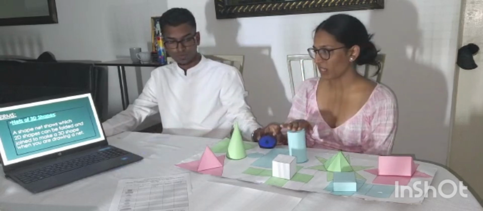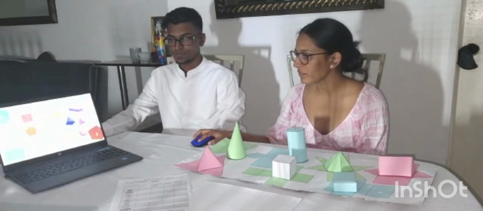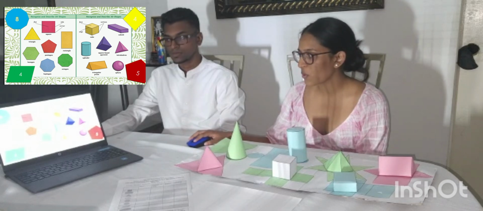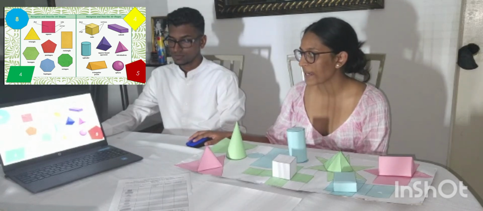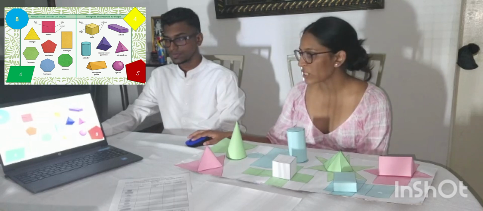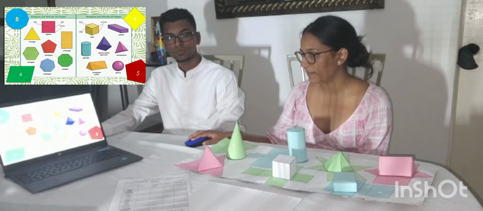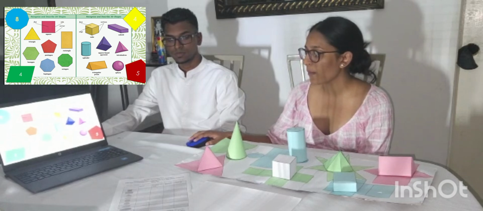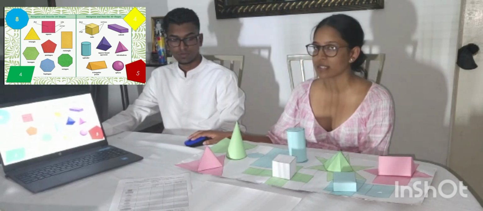Next, we will discuss the nets of 3D shapes. What is a 3D shape? A shape net shows which 2D shapes can be folded and joined to make a 3D shape when you are drawing a net. Here we are going to describe the differences between 2D and 3D shapes. As you can see, in this one, we have a square, that's the corner, the side, and it is flat. However, in a 3D shape, we have something called vertices, which is when 2 points meet with each other. Then we also have the face and the edge. And when a square becomes a 3D shape, it is now called a cube.